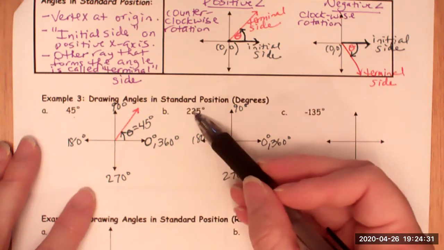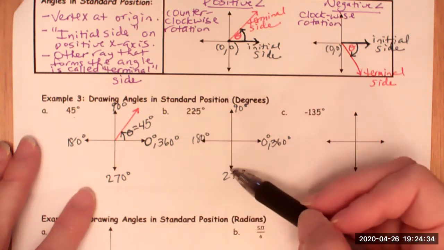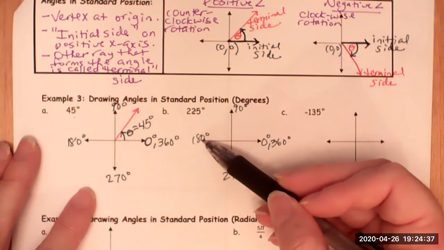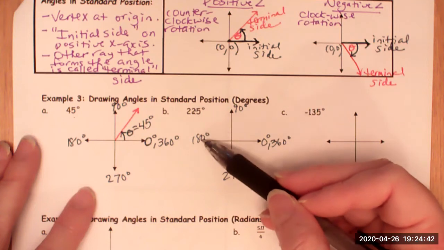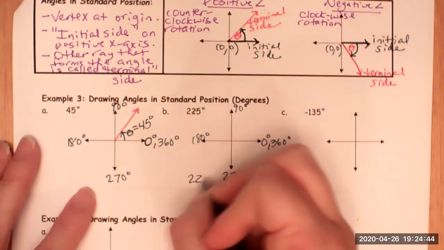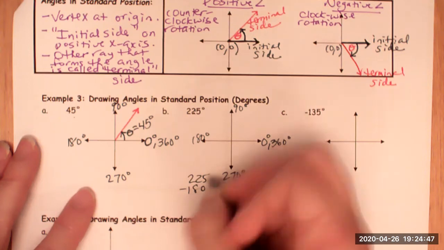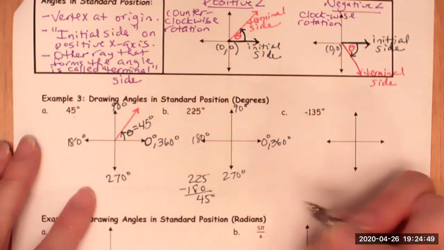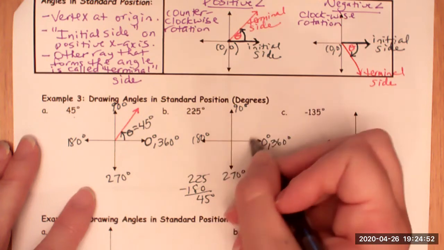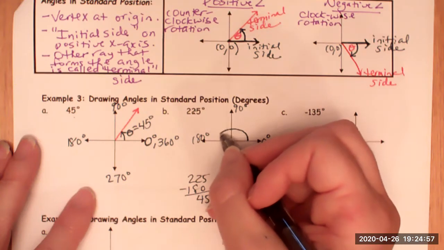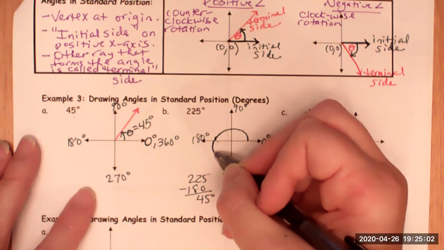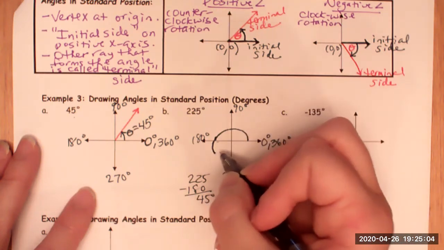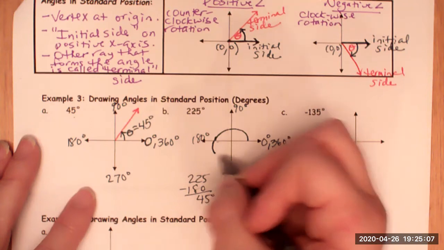You know that 225 is between 180 and 270. And if you're not sure exactly where, what you can do is take the difference between 225 and 180. So watch, if I do 225 minus 180, I get a difference of 45 degrees. What that tells me is that when I'm rotating around the circle, I'm going to stop halfway between 180 and 270. That'll give me a 225 degree angle.